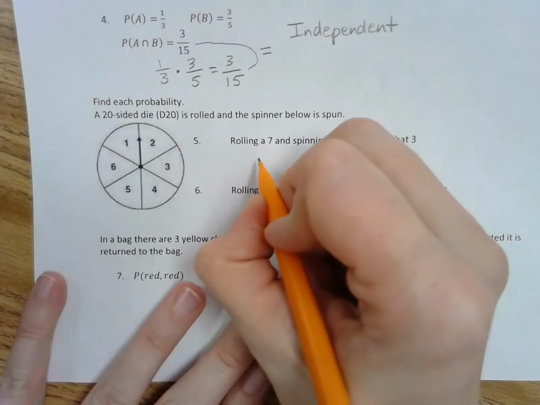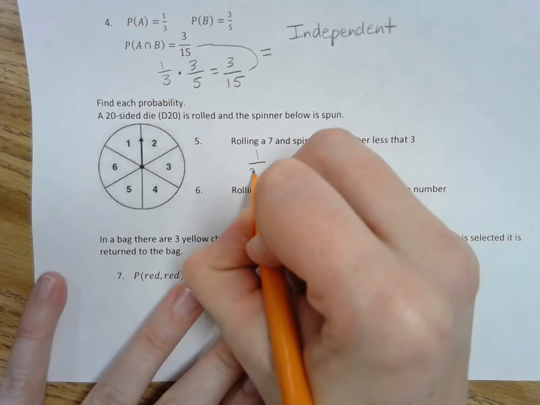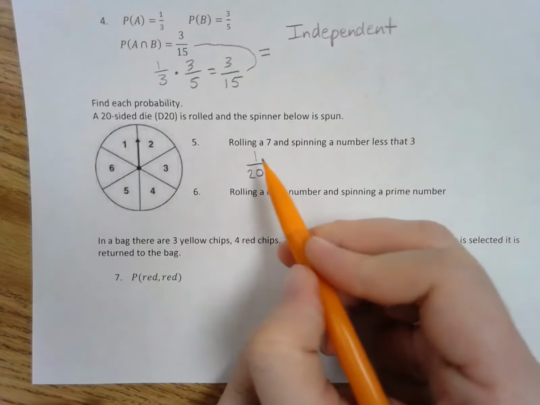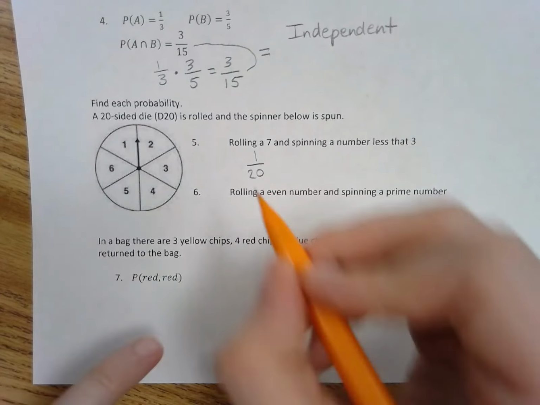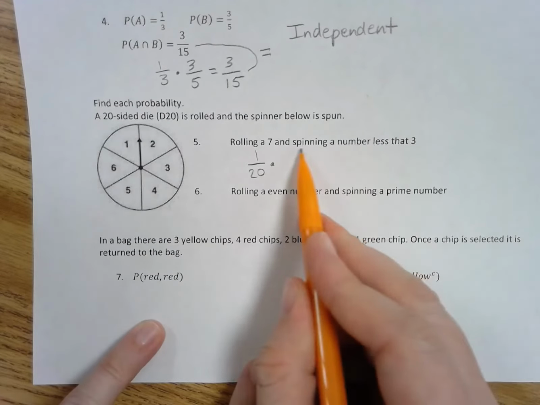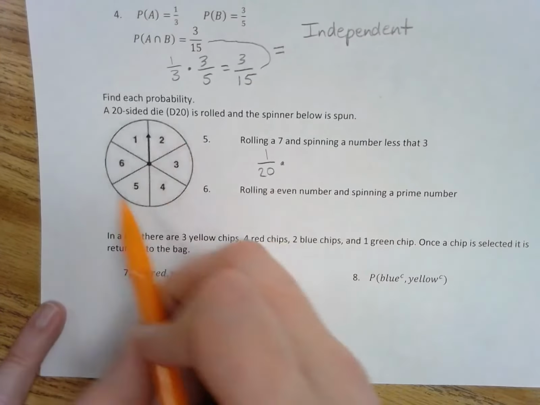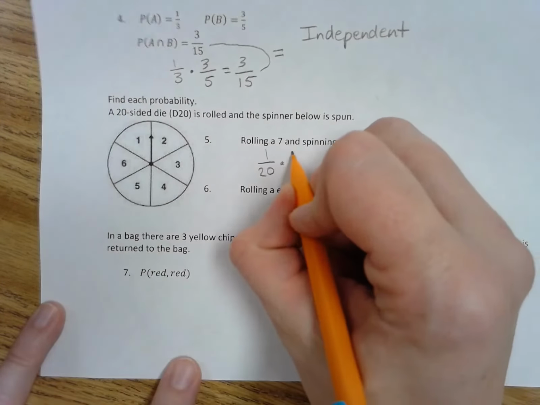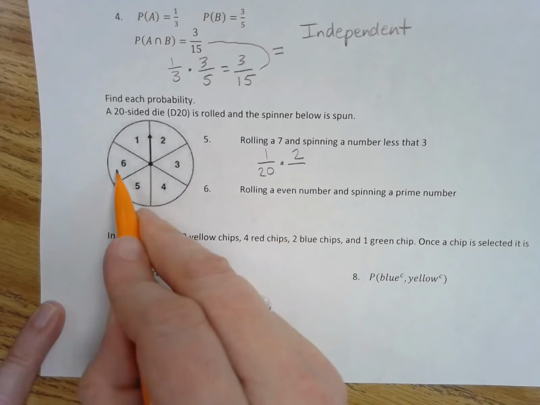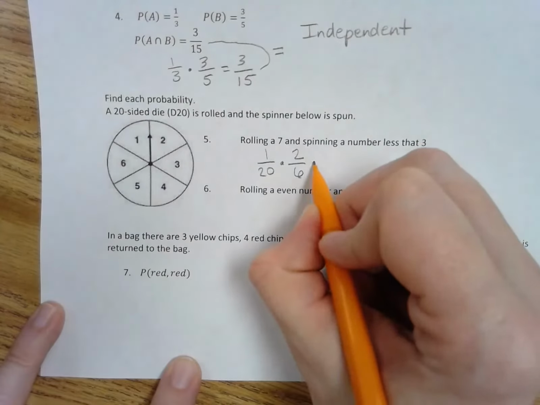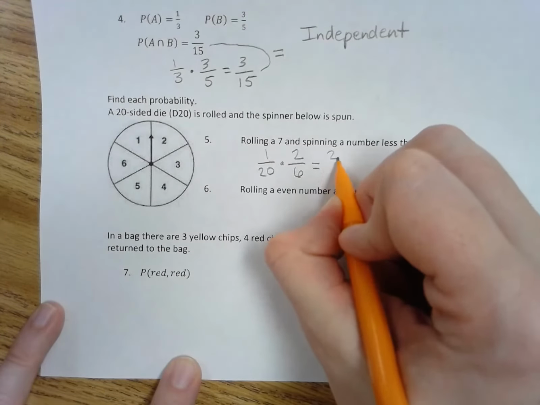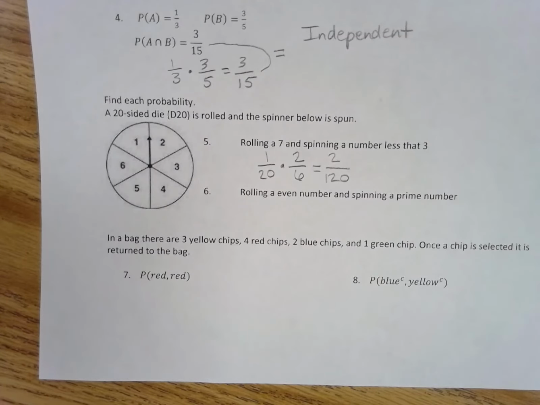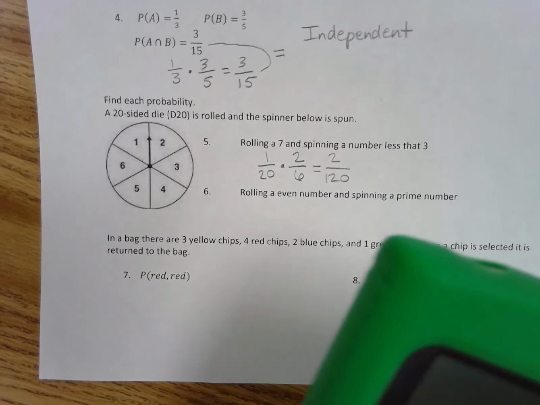Because they will not affect one another, we will be able to multiply together their probabilities. So the probability of rolling a 7, well, there's only one 7 out of the 20 on this number cube. The chances of getting a 7, that's one time out of the 20. We can multiply that together with our probability of spinning a number less than 3. So over here on our spinner, a number less than 3, well, we have this 2 and 1, so there's 2 of them out of 6 sections, so 2 out of 6, and we can multiply these together. So 1 times 2, 2 times 6, 120, and so we can multiply together and then reduce our fraction.